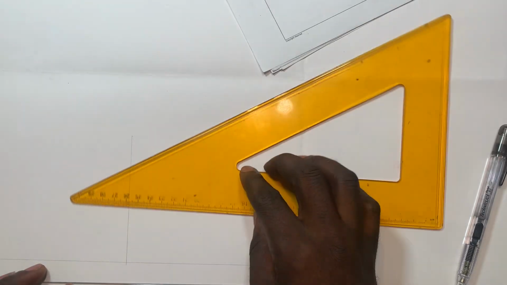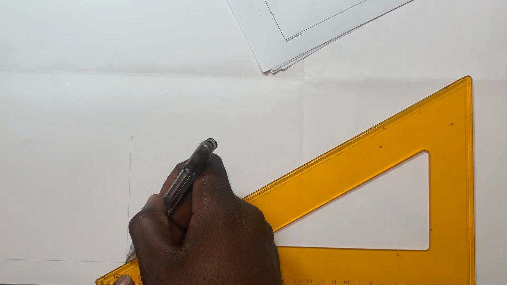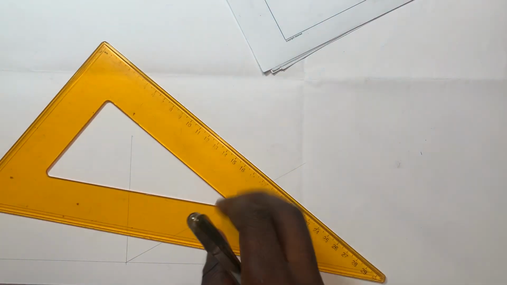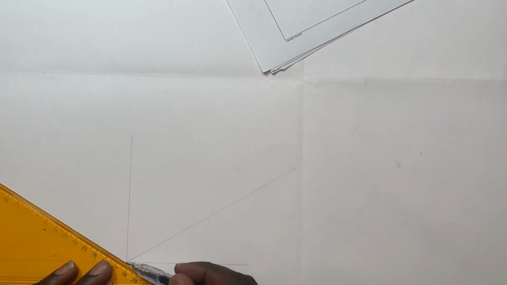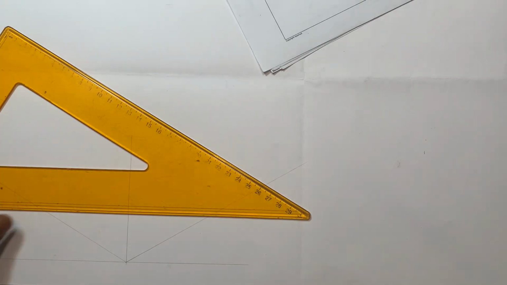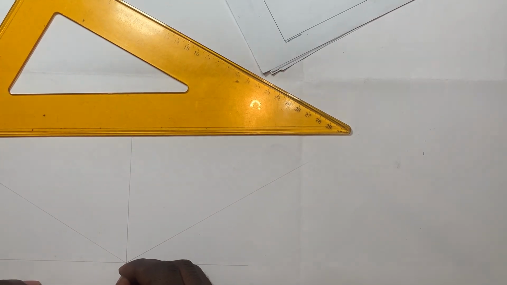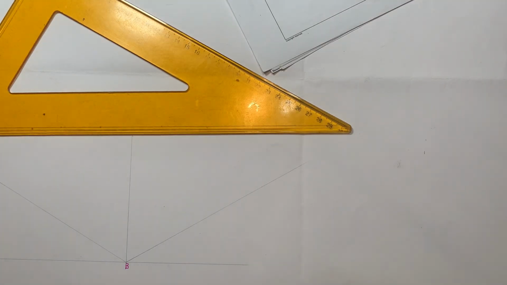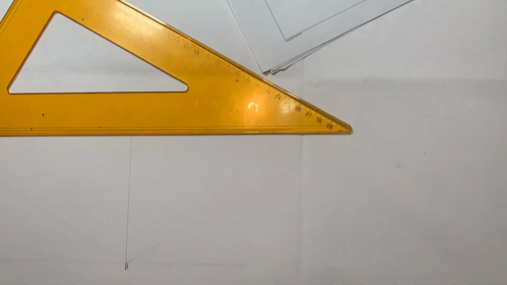Then from there I draw a perpendicular one. Then from there I bring my set square. Where is it? Then I'll draw this one that goes, then this one that goes, and from there I'm going to have the point B that I'm talking about down here. So point B must be your lowest point. That's what they are saying. Point B must be our lowest point.